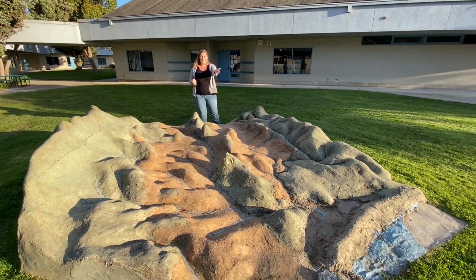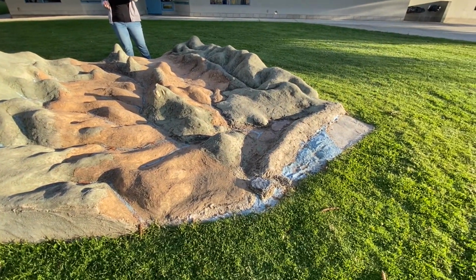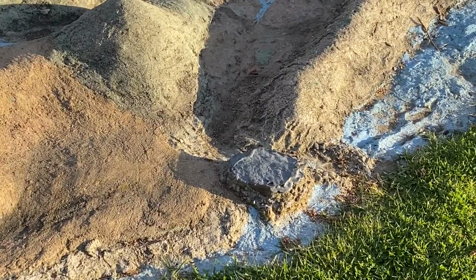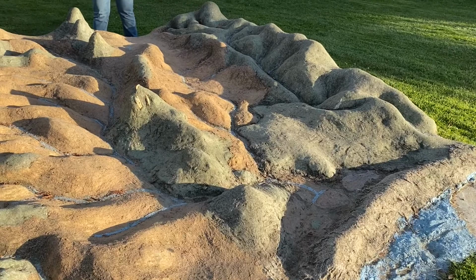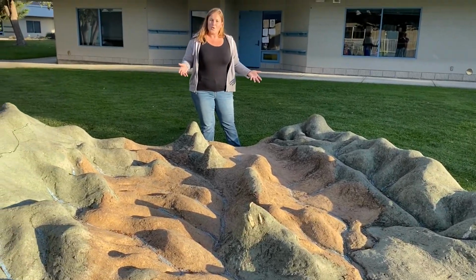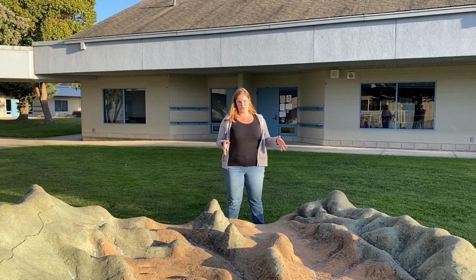Unfortunately, Moro Rock is no longer there, but it's there in spirit. And you might also notice where Los Osos is, right where we are right now. But this is an example of our local watershed right here. So what about the water moving through the watershed?